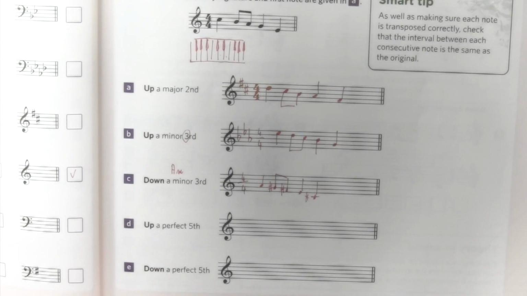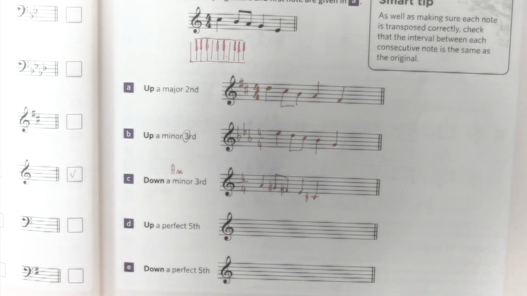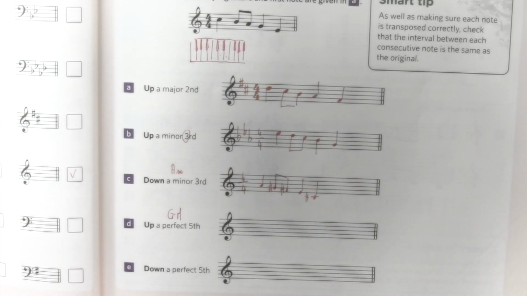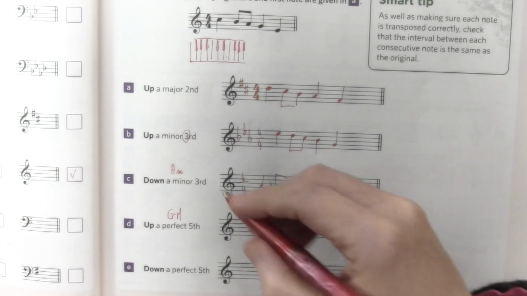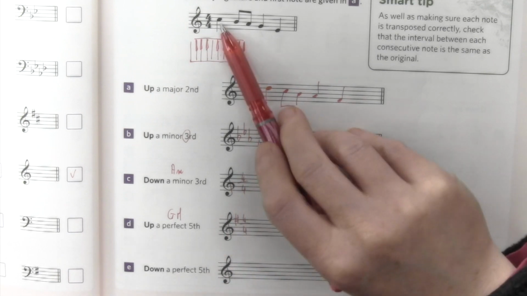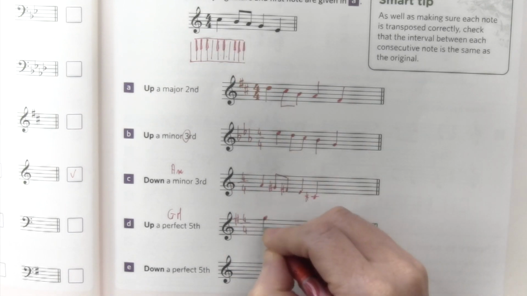Up a perfect fifth. Okay. Now C major, up a perfect fifth. Do, re, mi, fa, sol, G major. G major has one sharp, so here it is. Now don't panic here. A fifth above, that's a tonic first of all.